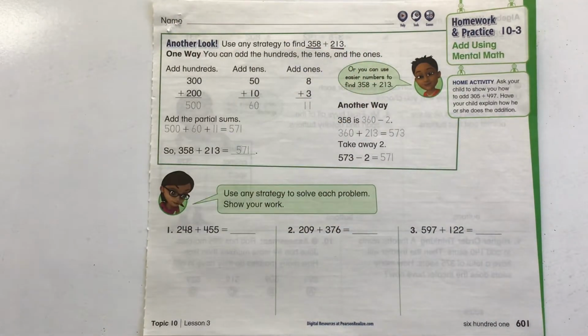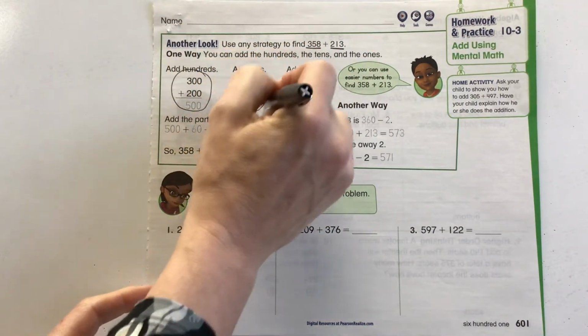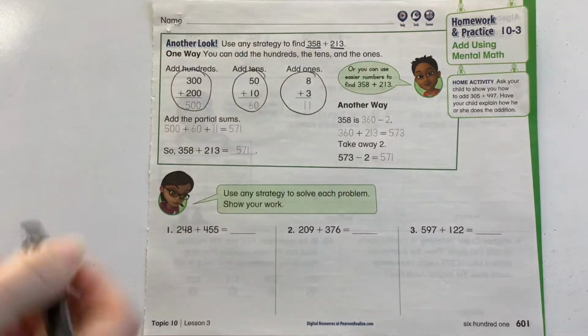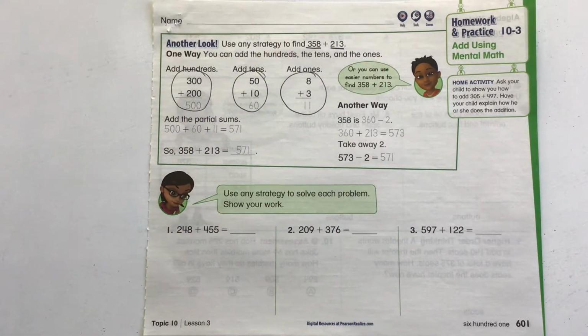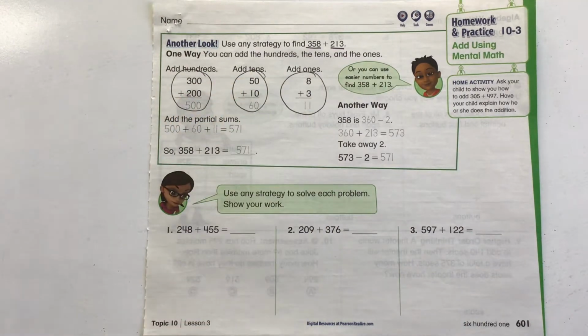213. So one strategy the students could do is they could add the hundreds together, the tens together, and the ones together. They could add together the partial sums. Here, the 500 plus 60 plus 11. They can also stack it. They can do a number line because it says any strategy that they'd like to use. But for this one, I'm going to go ahead and do the partial sums.